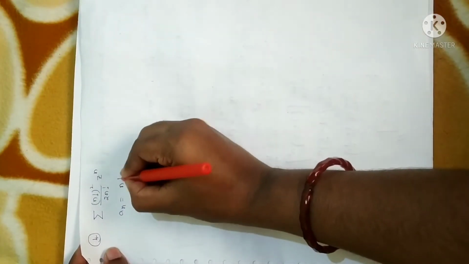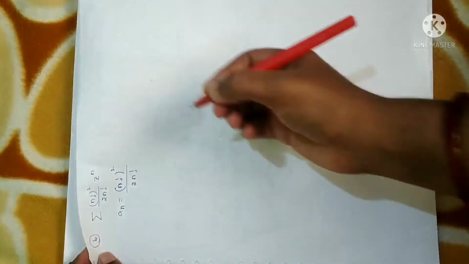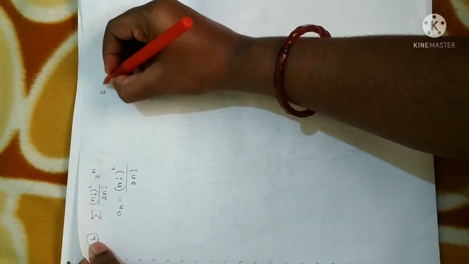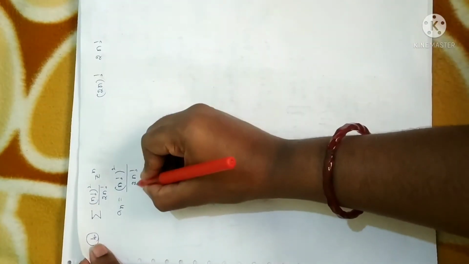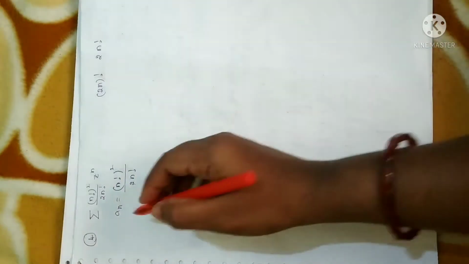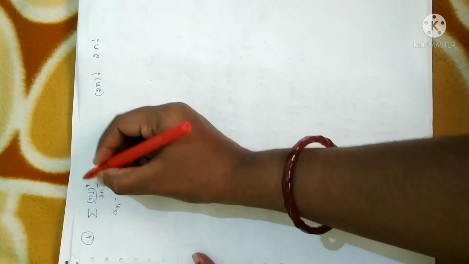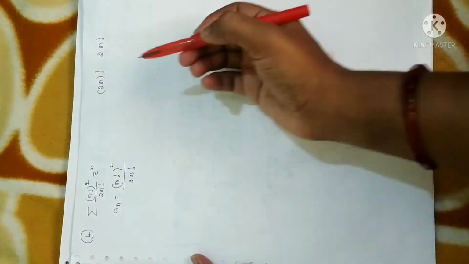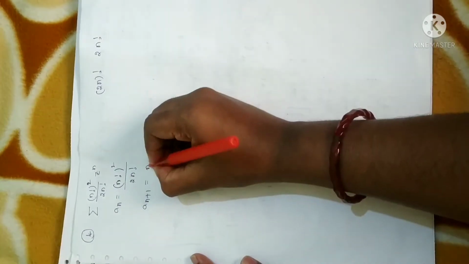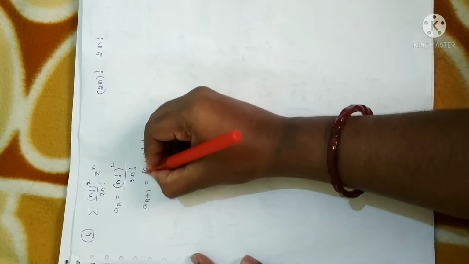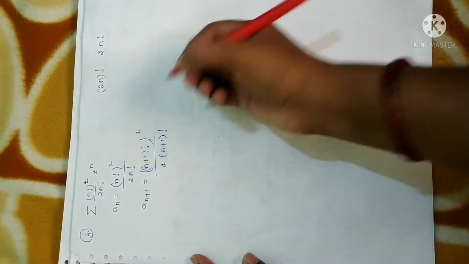a n is equal to (n factorial) square divided by (2n) factorial. There is a lot of difference between (2n) factorial and 2 into n factorial. This represents 2 into n factorial. Fine. So a n is this. Now clearly there is no power of n for a n. Look at the term a n. We don't have powers of n. So you have to use the first formula. For that, let me write a n plus 1. Replace n with n plus 1. So you will get ((n+1) factorial) whole square divided by 2 into (n+1) factorial.